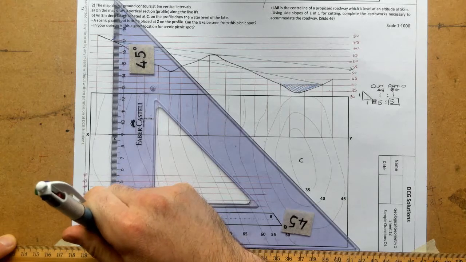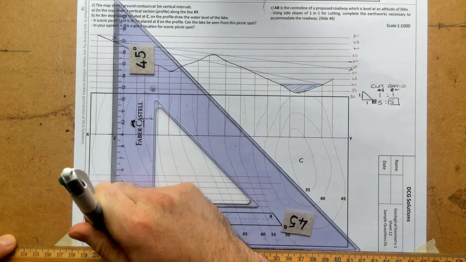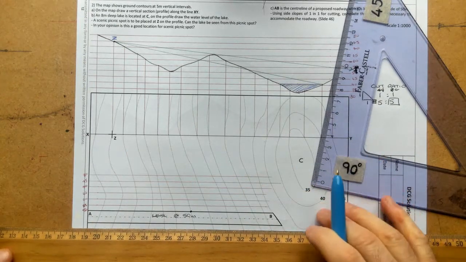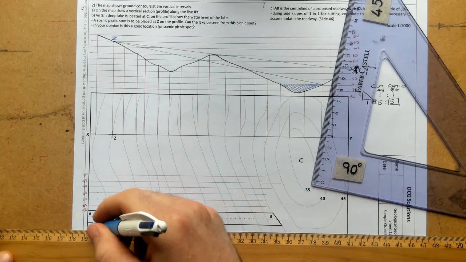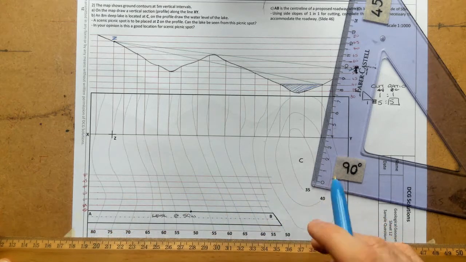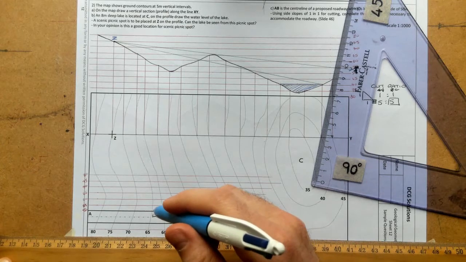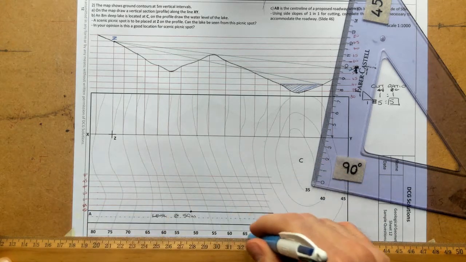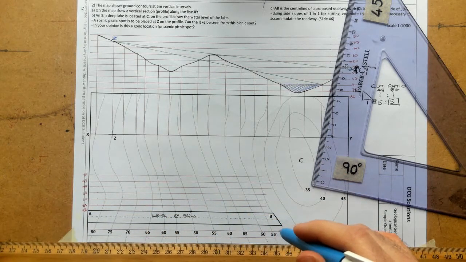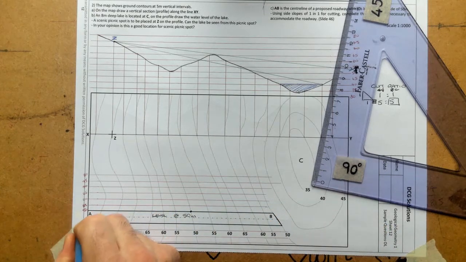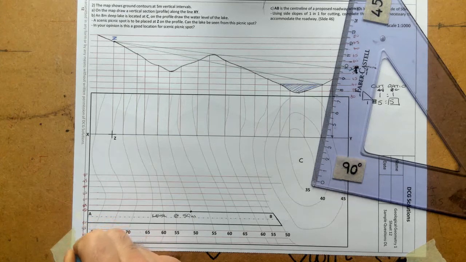So 5, 10, there's only room for 3 here, and 15. I'm just slipping off the edge of my board here a little bit. Over to the 50. Let's be 55, and finally 60. So same thing, 50, 55, 60, 65. That's as far as it's letting us do it on the map.